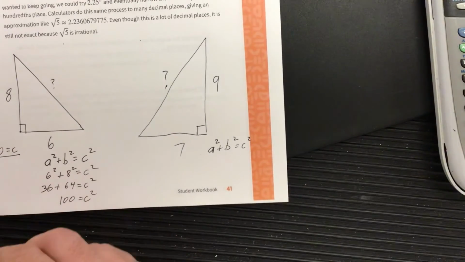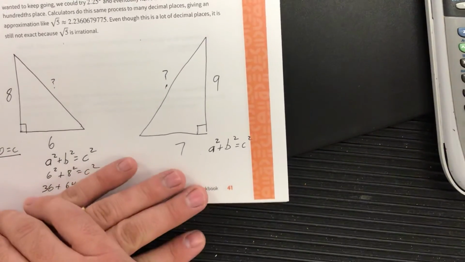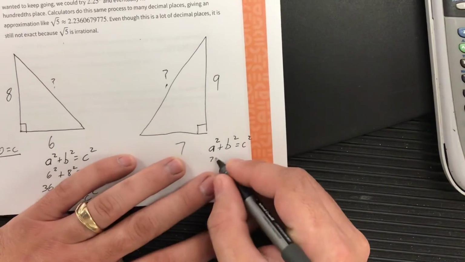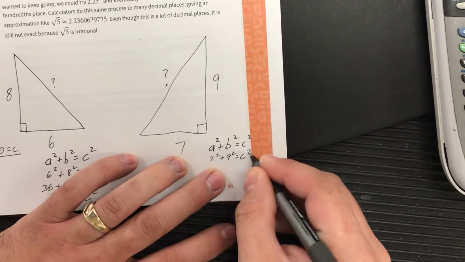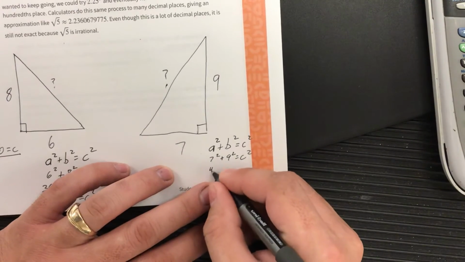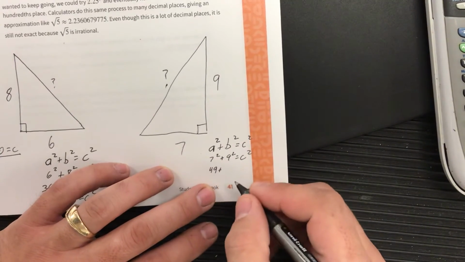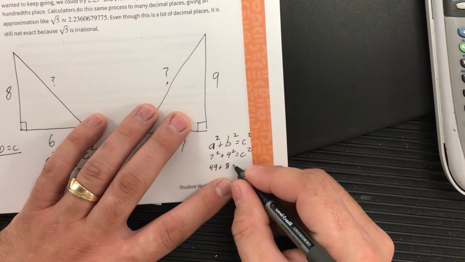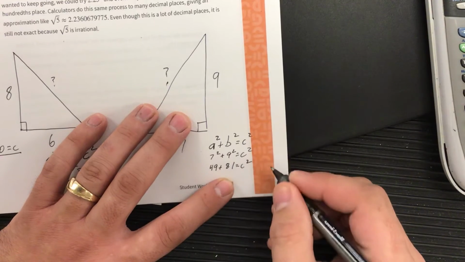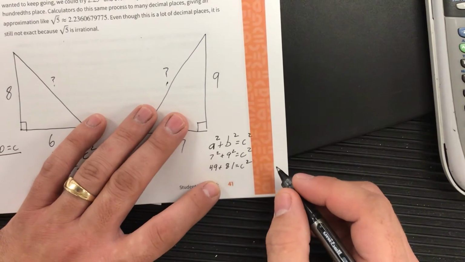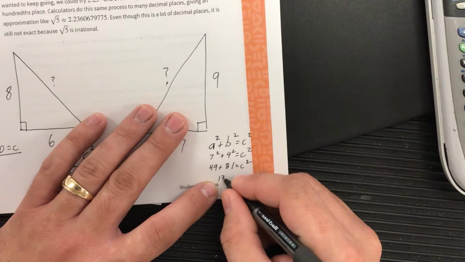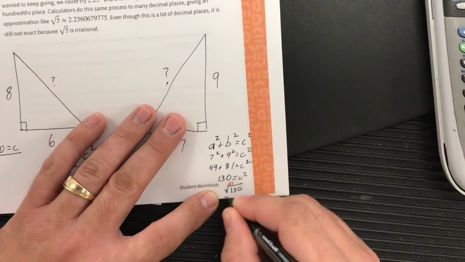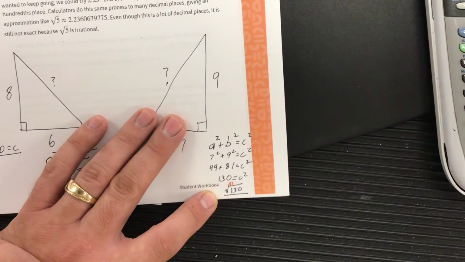What's A and B? 7 and 9 are A and B. The order you put them in there doesn't matter. 7 squared? 49. 9 squared, Evan? 81. Thanks, Evan. You're welcome. Can you add those for me, Autumn? 130. So my exact answer is the square root of 130.